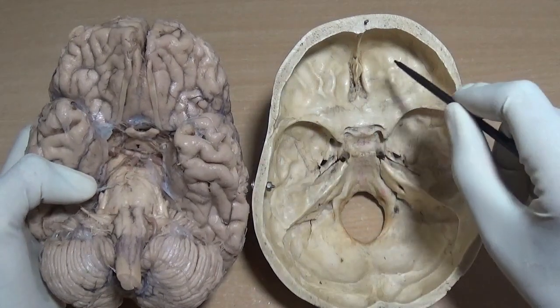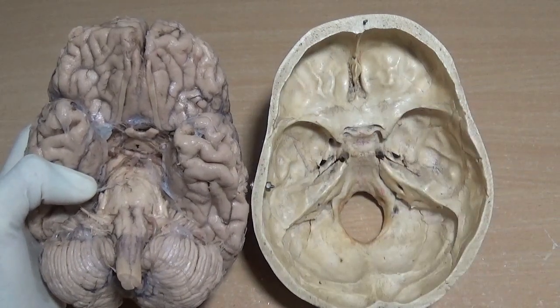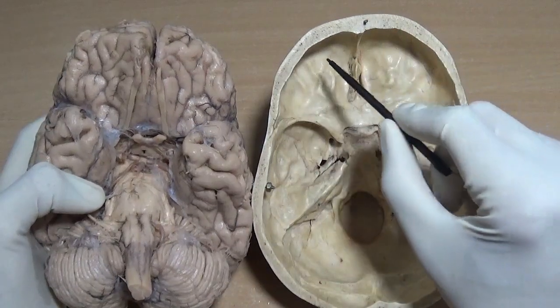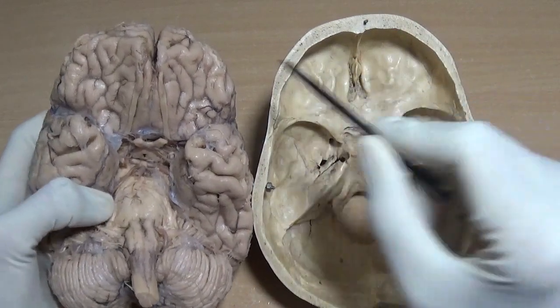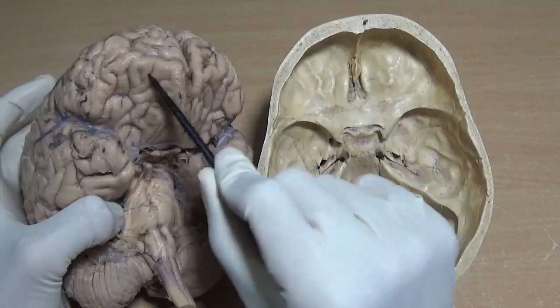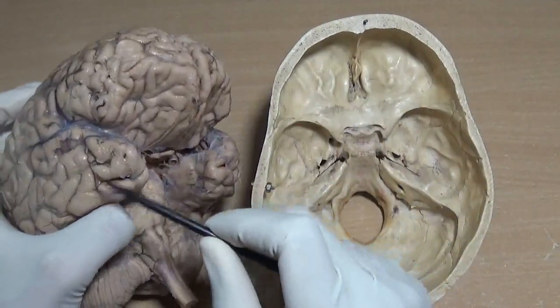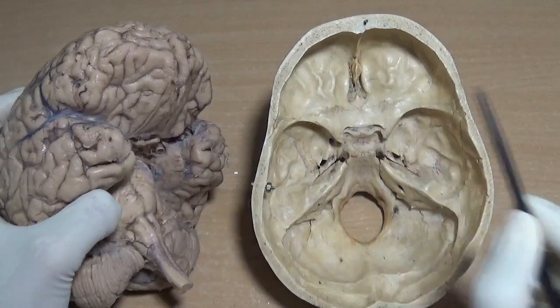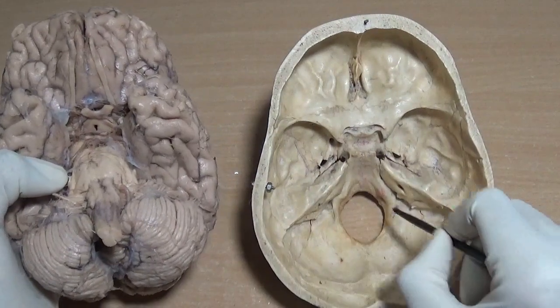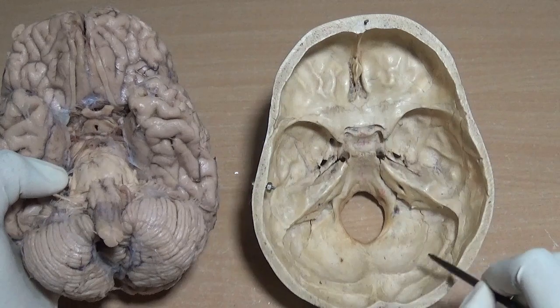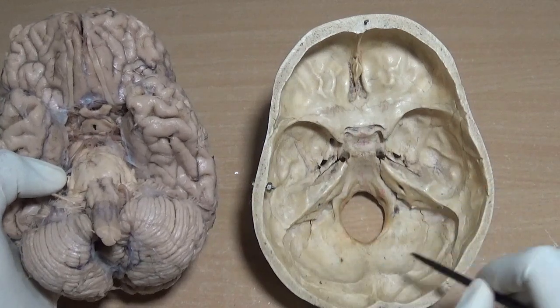Now, as you know, the base of the brain, including cerebellum and portion of brainstem, are in relation to the cranial cavity: anterior, middle and posterior cranial fossa. This is the anterior cranial fossa, which is related to the frontal lobe, particularly the frontal pole. In the middle cranial fossa, the temporal lobe or temporal pole is related. And in the posterior cranial fossa, this outline belongs to the attachment of tentorium cerebelli.